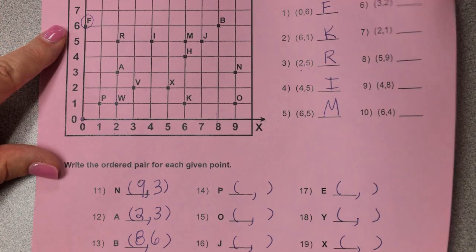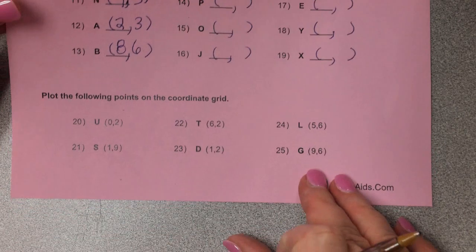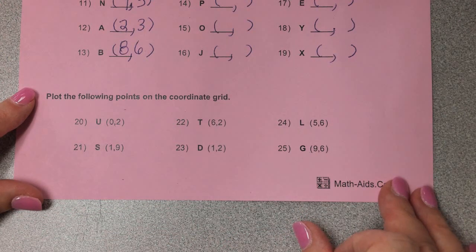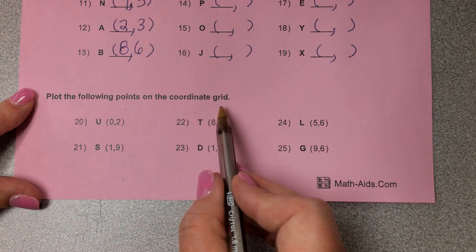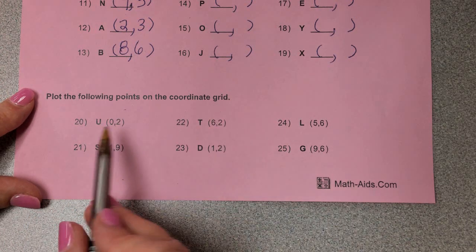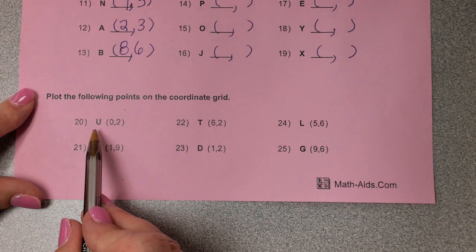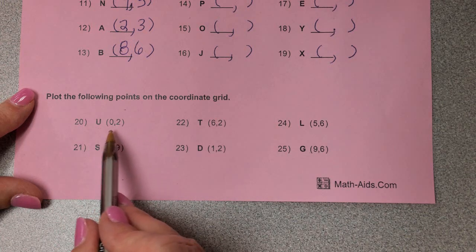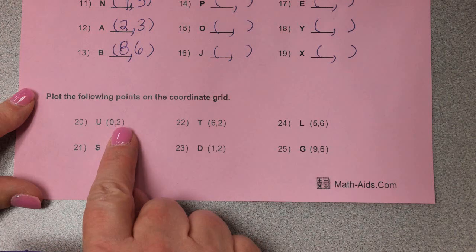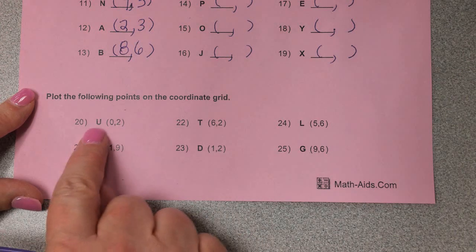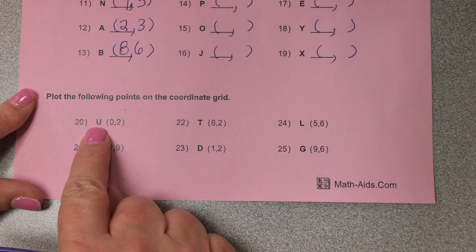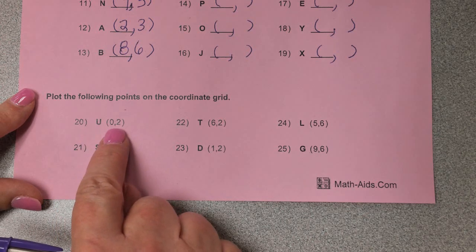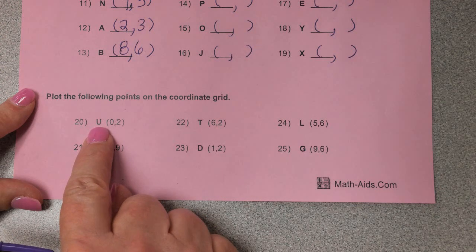Let's look at the bottom of the page, and let's see what's different at the bottom of the page. At the bottom it says plot the following points on the coordinate grid. They've given us a letter, and they've given us an ordered pair. We're going to use the address to find the spot, and we're going to label it with this letter. Will you try that with me? Yes. Let's try number 20. We want to try to find 0, 2, and we want to put a letter U there on the graph.